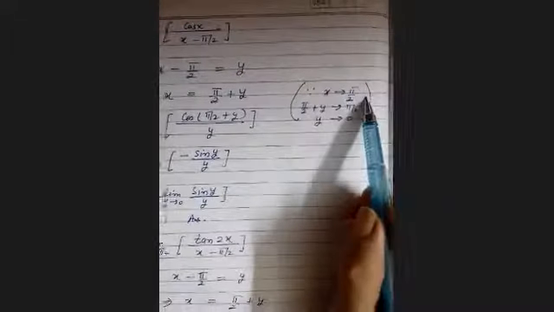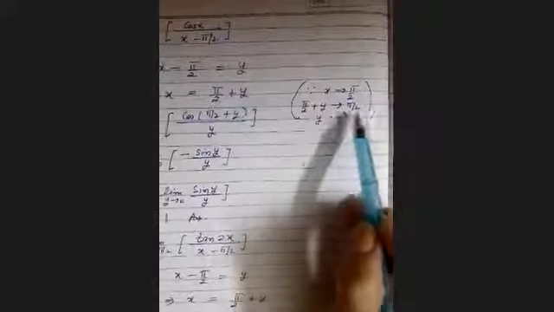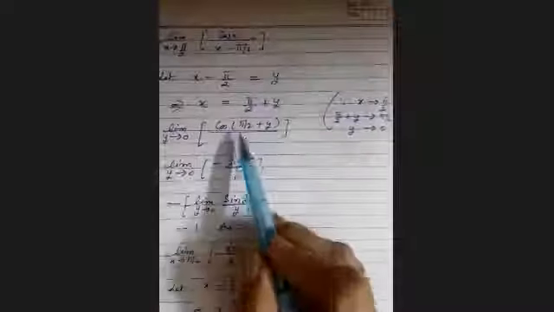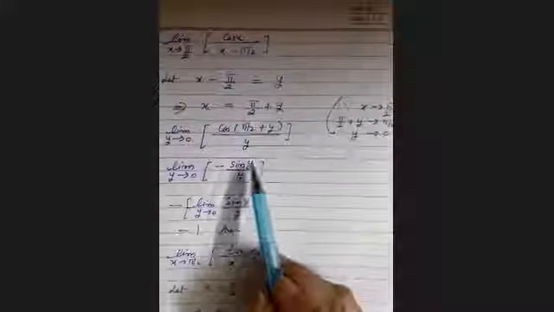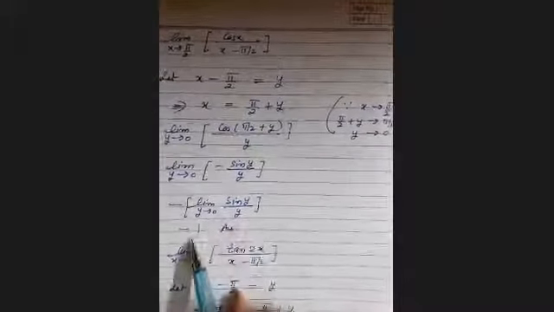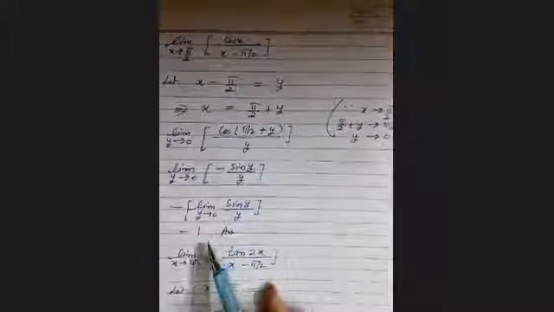And here what is given to you? x tends to pi by 2, and x is pi by 2 plus y. So pi by 2 plus y tends to pi by 2. Pi by 2 cancels. What is left? y tends to 0. Means the limit is y tends to 0. Cos of 90 plus theta is minus sine theta. That's why we are writing minus sine y, and the sine y upon y as it is. By applying this limit it is 1. Therefore, its limit is minus 1. Finally, the limit of this function is minus 1.